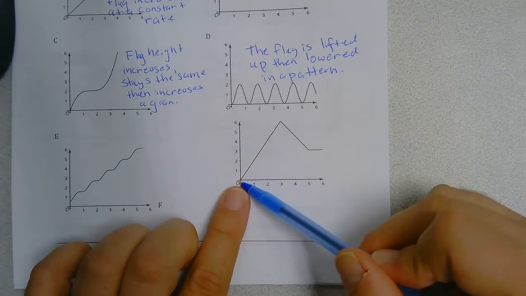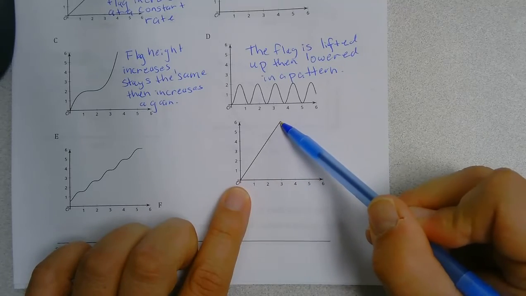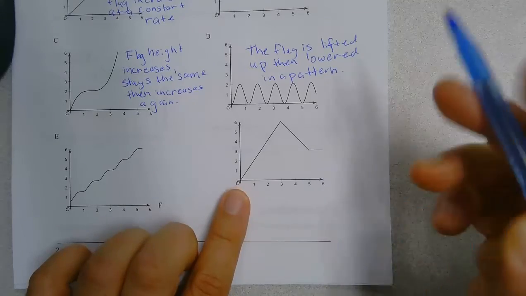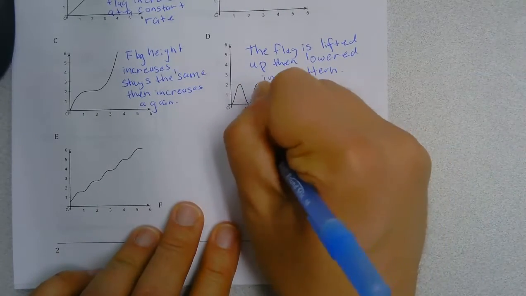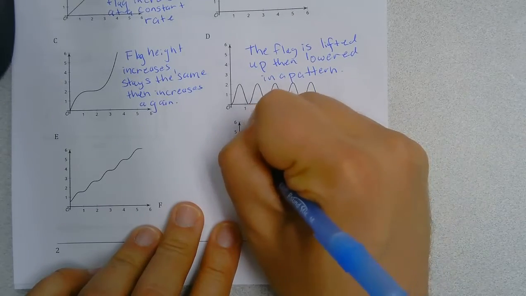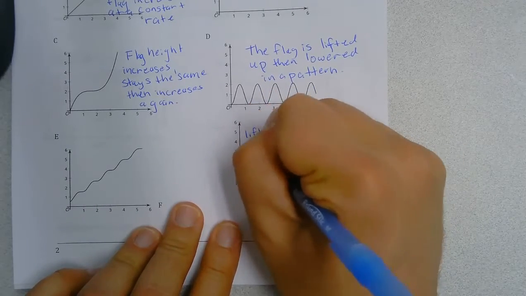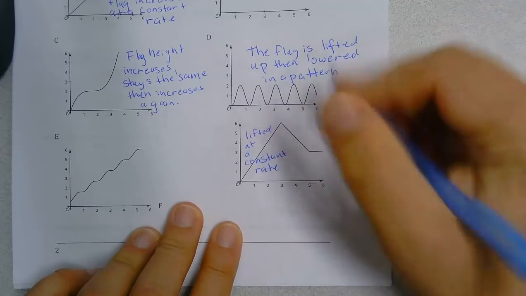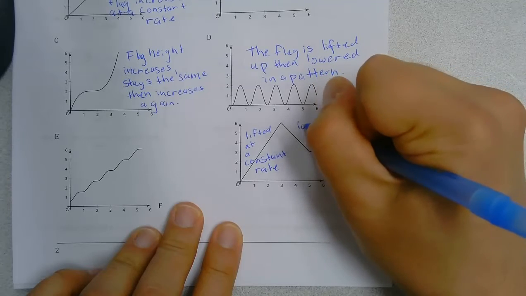So here, commenting on this one, the flag height is lifted at a constant rate, lowered at a constant rate, and then stays at 3 feet. So we can put this over here, lifted at a constant rate. And then here, lowered at a constant rate.